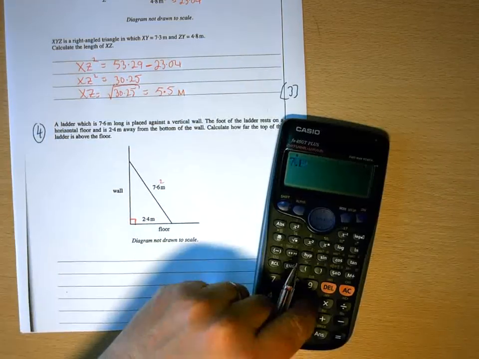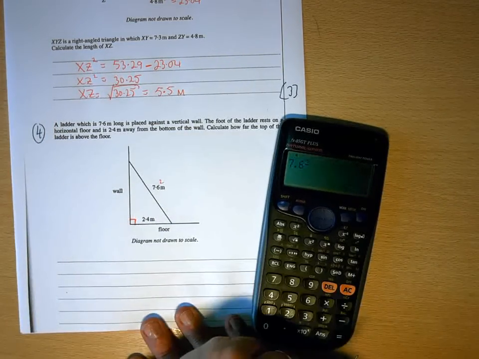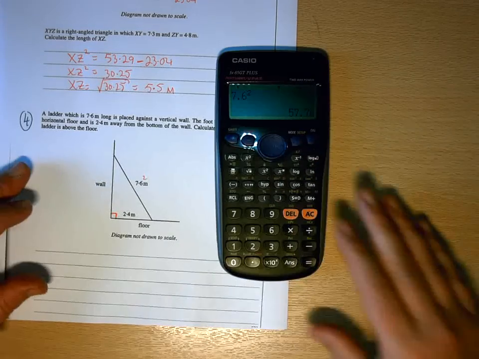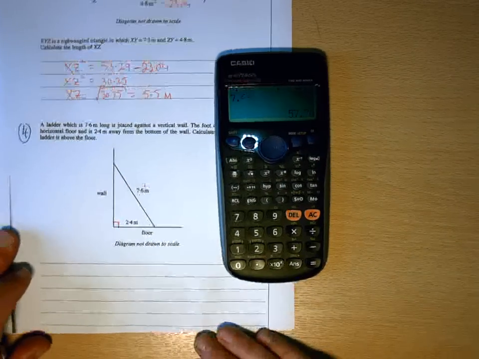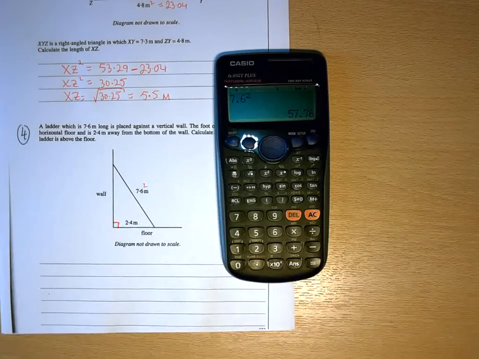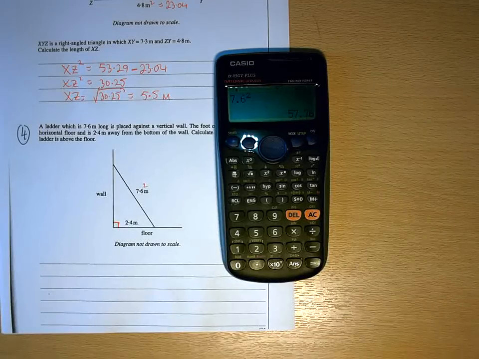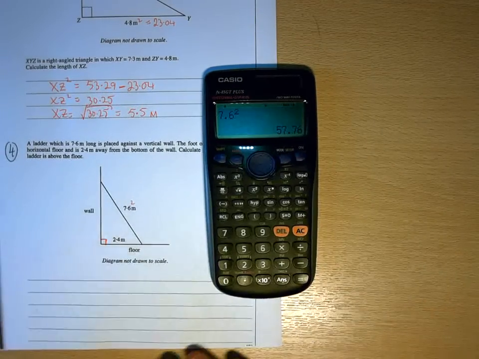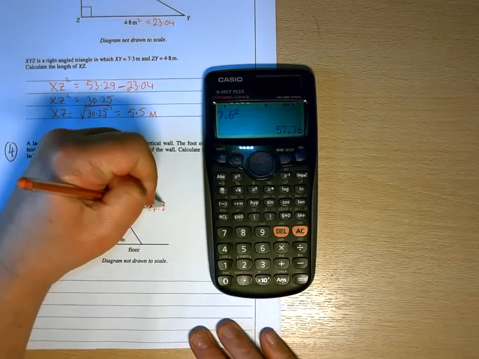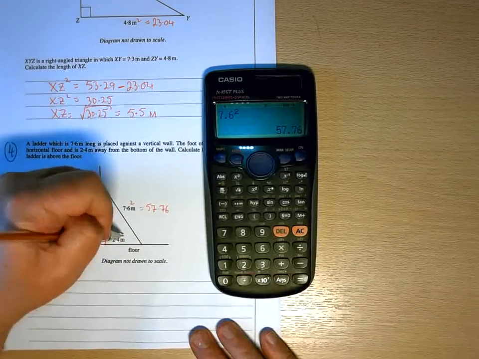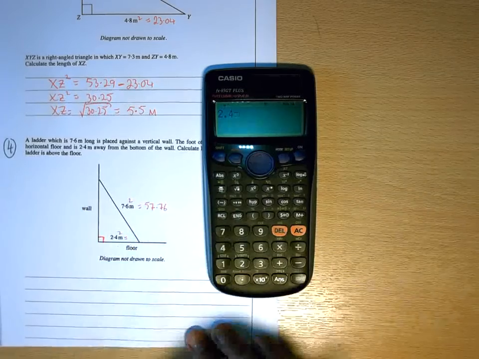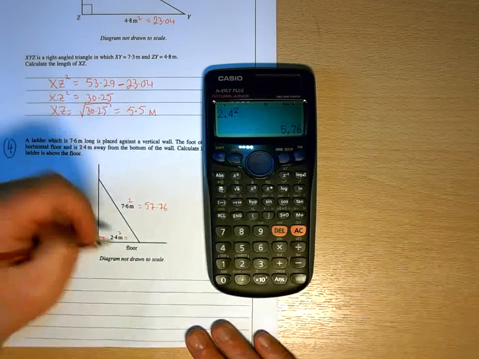7.6 squared is 57.76. 2.4 squared is 5.76.